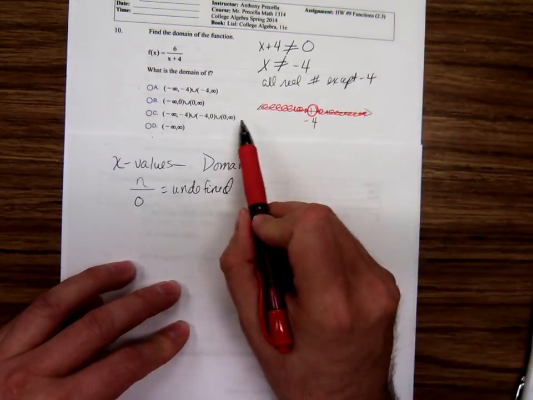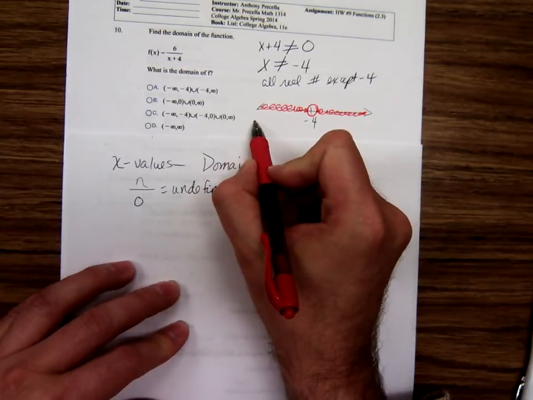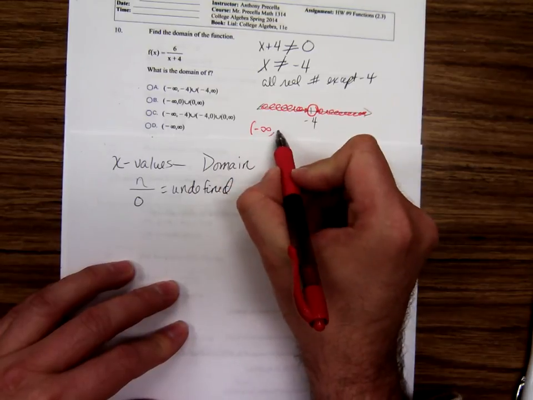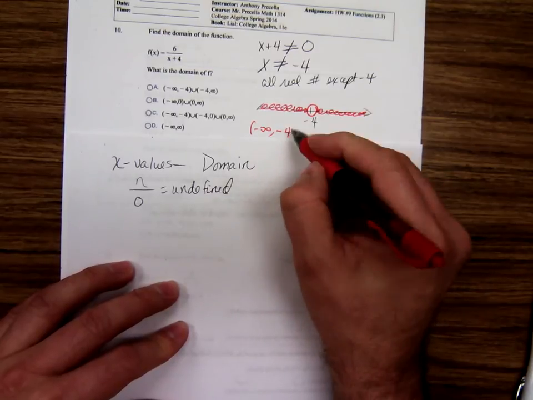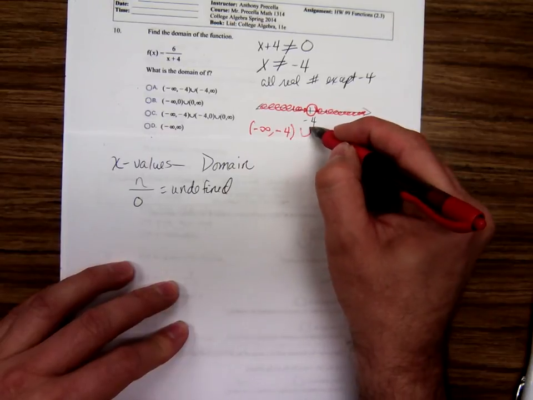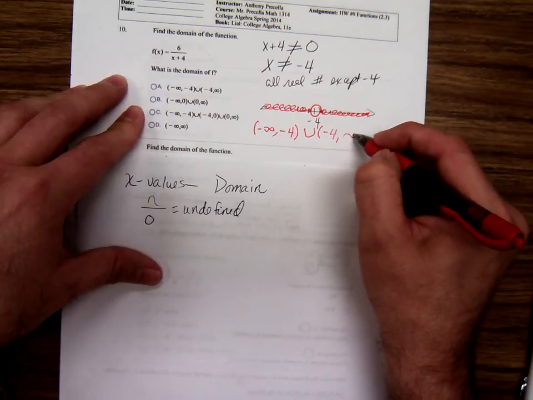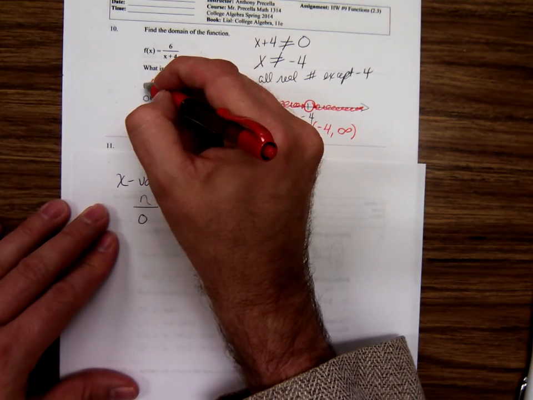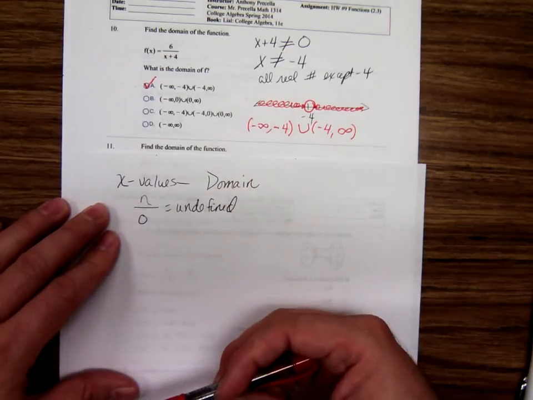Now, do y'all remember how to write the interval notation? At infinity symbols, you put parentheses. So this would be parentheses, negative infinity, comma, -4, parentheses or bracket. What goes with the open parentheses? Then you'd say union, parentheses, -4, comma, infinity. So answer A here would be the domain. That's just a fancy way of writing all real numbers except -4.